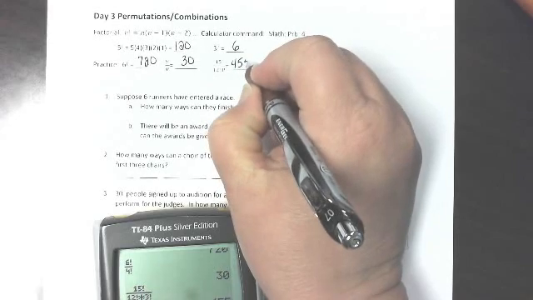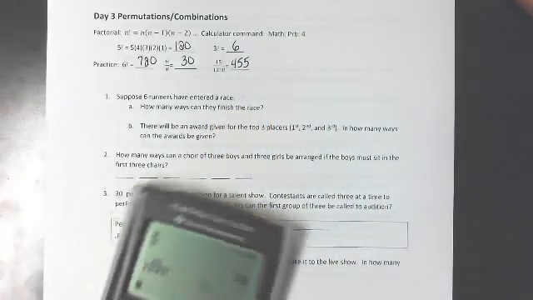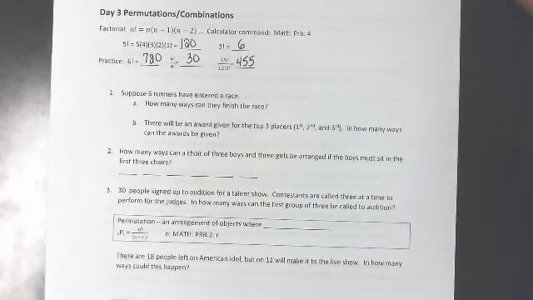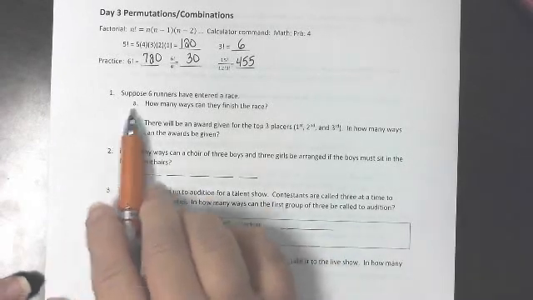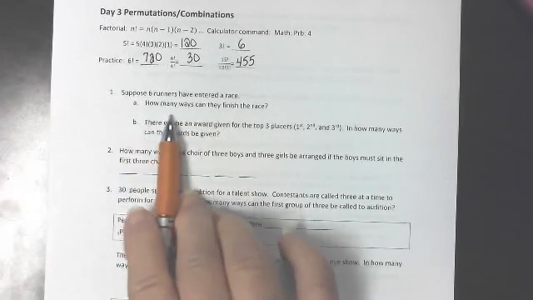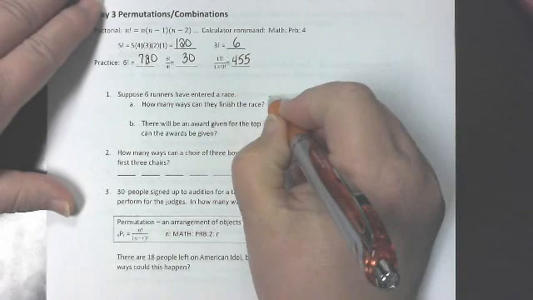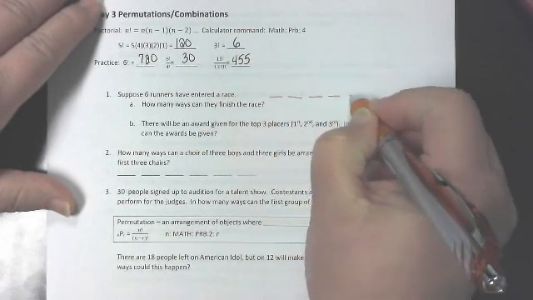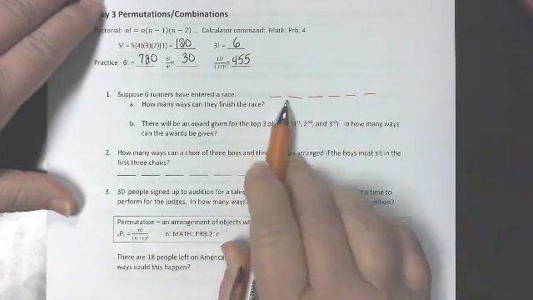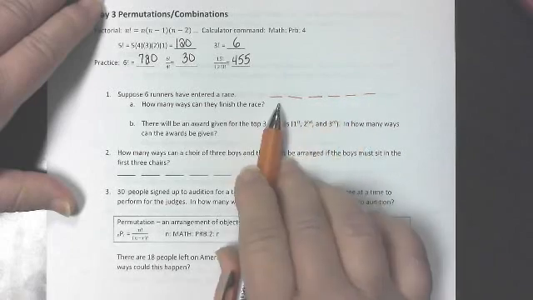These factorials have uses when it comes to talking about permutations and combinations. So let's start out by introducing this. It says, suppose 6 runners had entered a race. How many ways can they finish the race? Well, if there's 6 people, there's 6 places that they can finish in. There's first place, second place, third, fourth, fifth, and sixth.